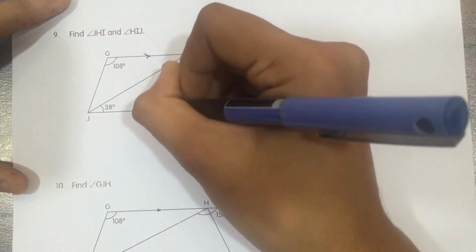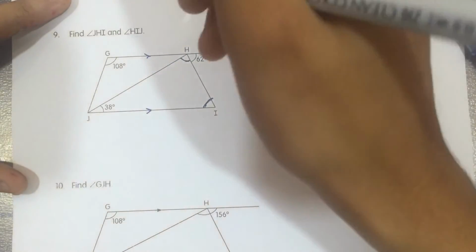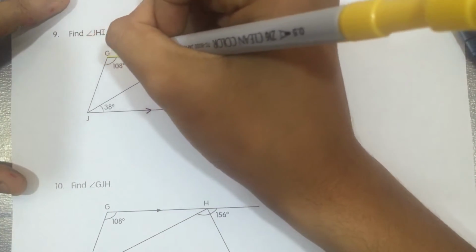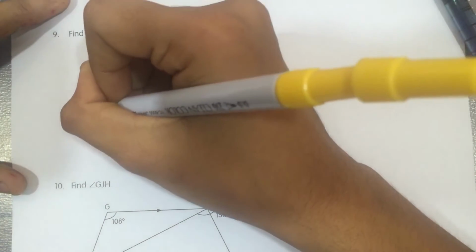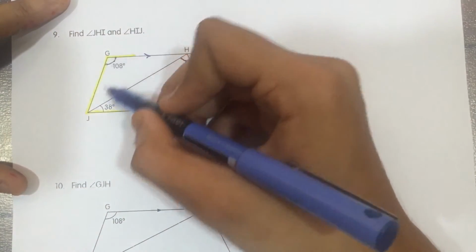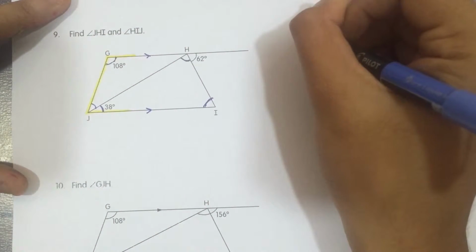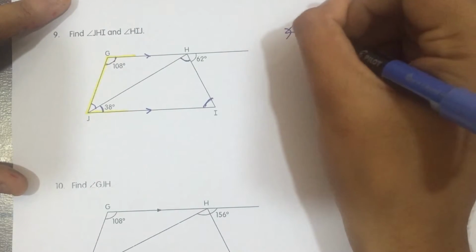So I can see a trapezium, which means that these three angles, 1, 2, 3, add up to 180 degrees. So angle GJH.